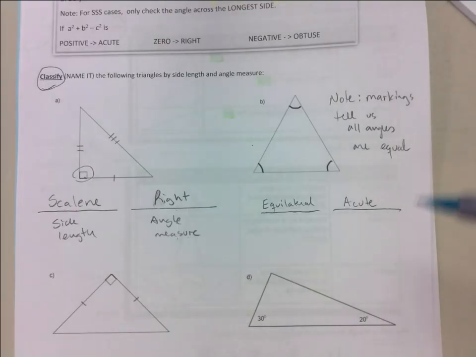I'll tell you a little secret. When it's an equilateral, you don't need to say acute equilateral. But it doesn't hurt to do it. So I'll just tell you, just do it. Okay?